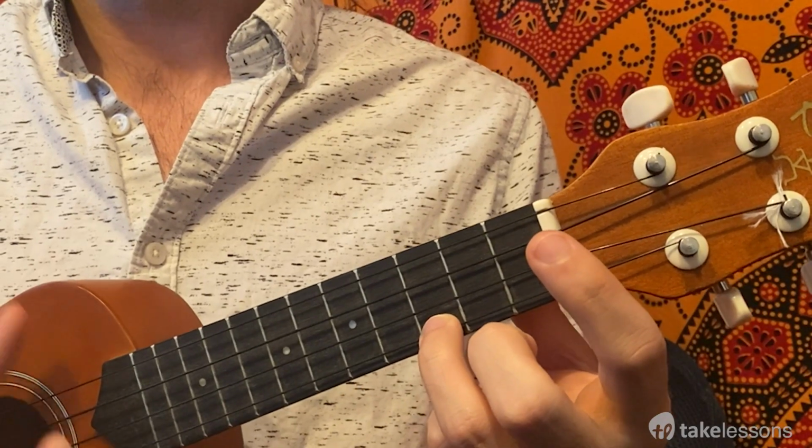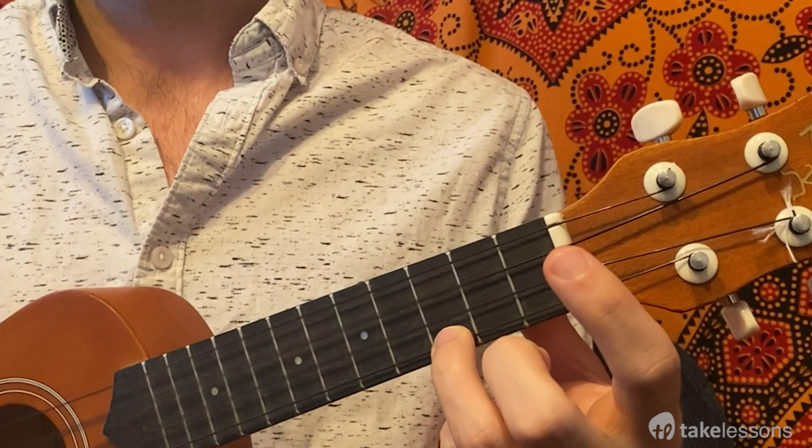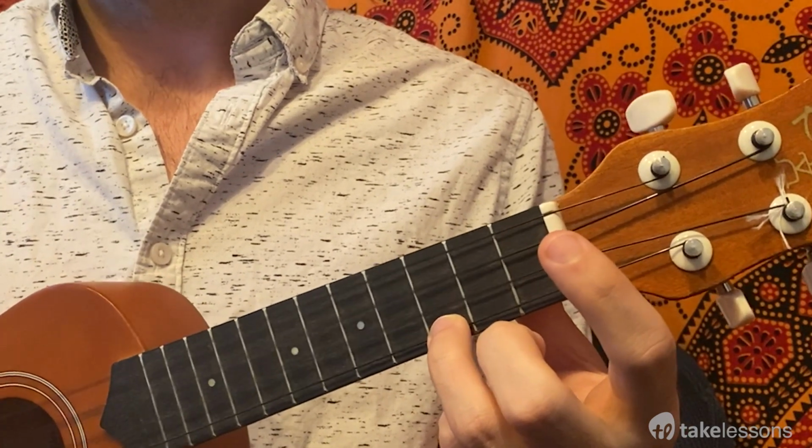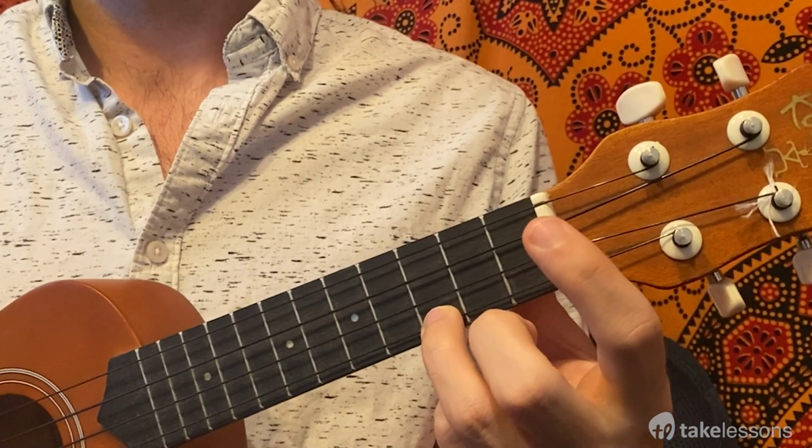1, 2, 3, 4. C. 1, 2, 3, 4. All right. So that is C major. And typically that's written in sheet music just as the letter C. C major. Now the next one is A minor.